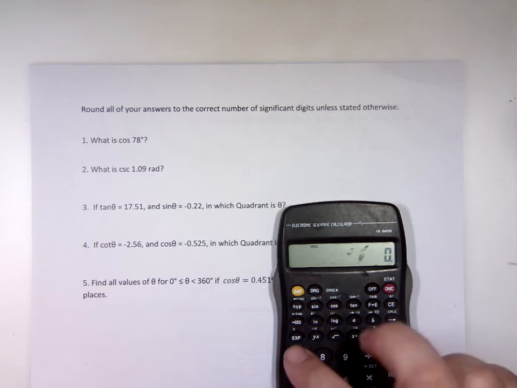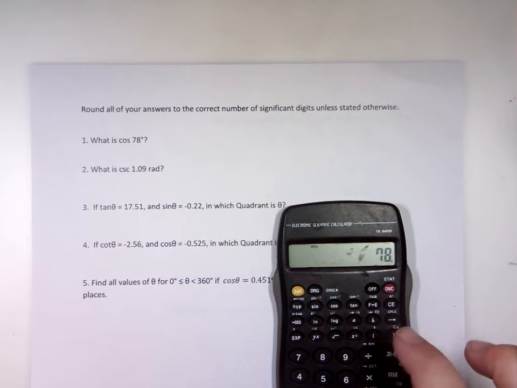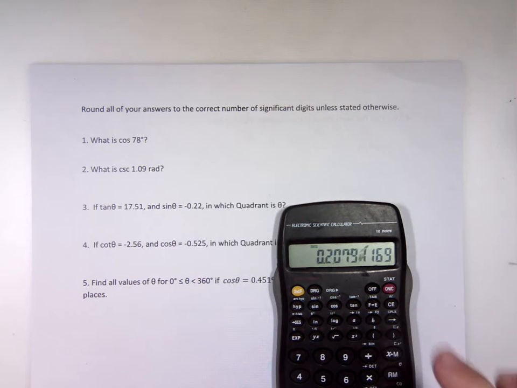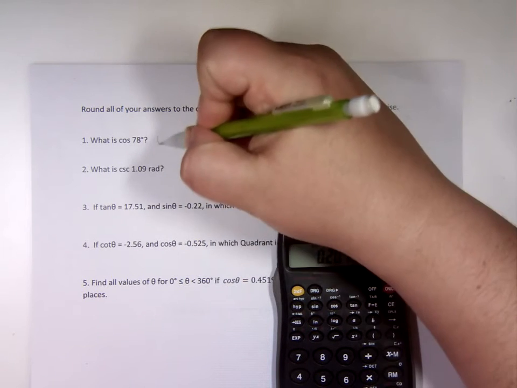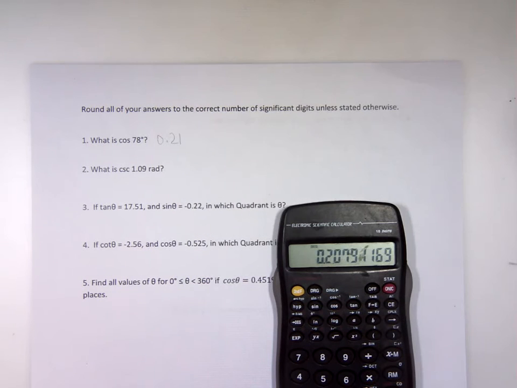So I'm going to type in 78 cosine, and it tells me that the cosine of 78 degrees is 0.2079. Again, according to the little helpful hints page that I gave you, if your angle is measured to the nearest degree, then you're going to use 2 significant digits. So we're going to call this 0.21.